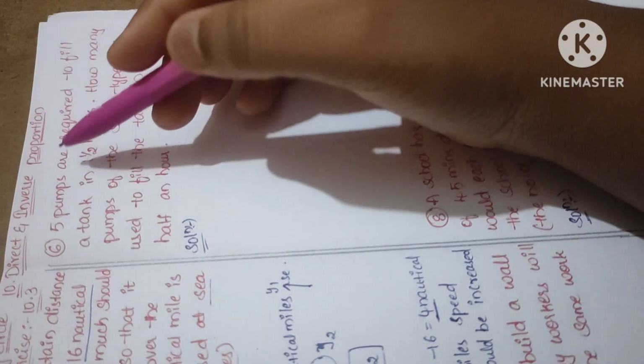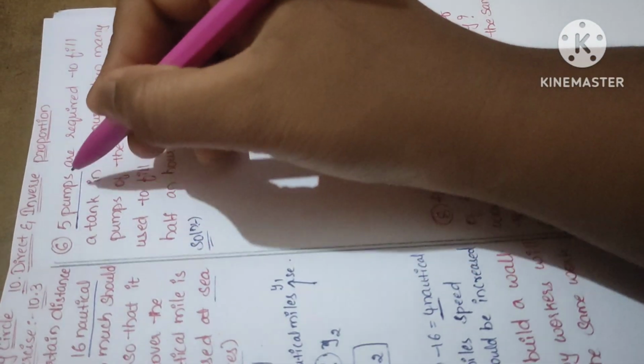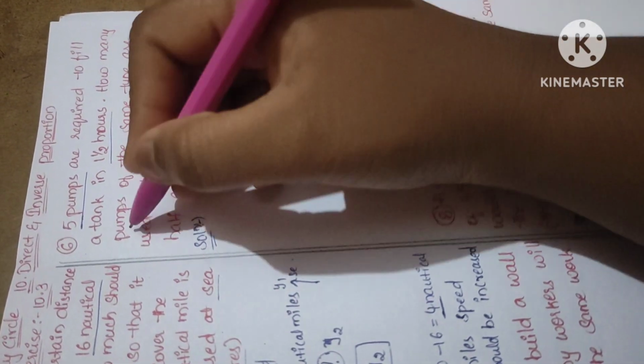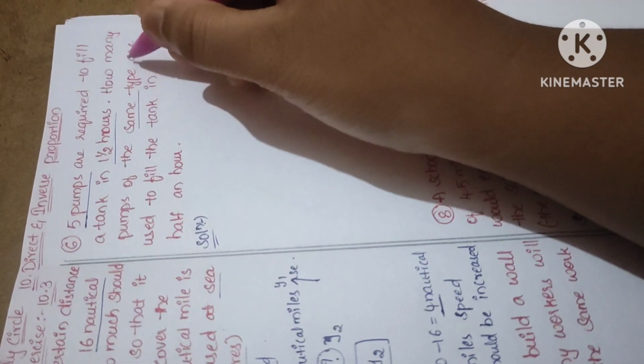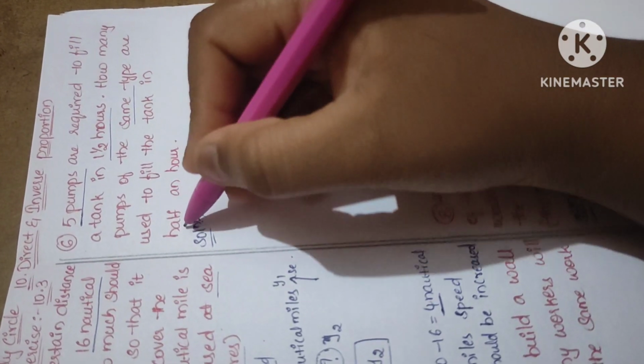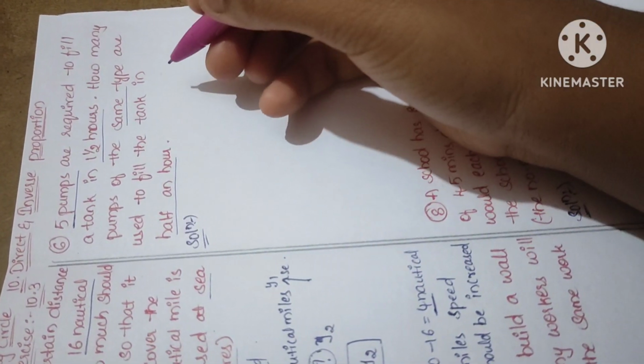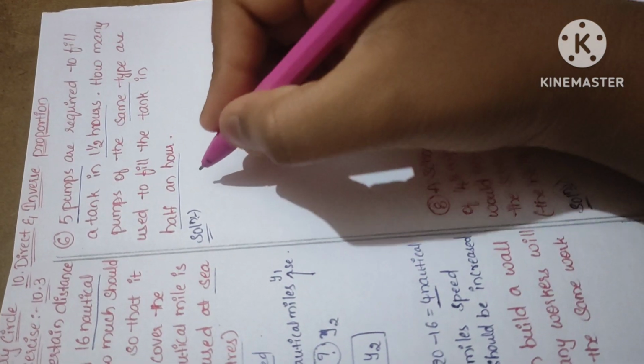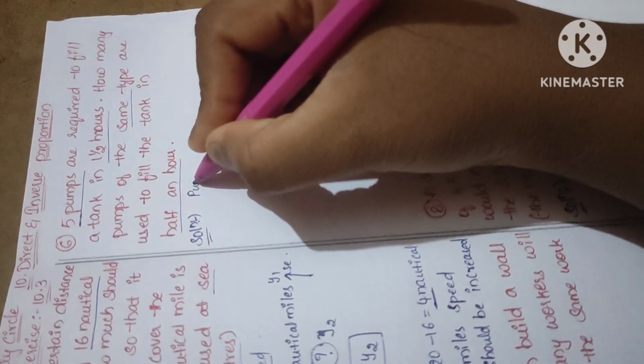Next one is the sixth one. 5 pumps are required to fill a tank in 1.5 hours. How many pumps of the same type are used to fill the tank within half an hour? So here also they have given two quantities: one is pumps, another one is time taken to fill the tank. So let's see the solution.